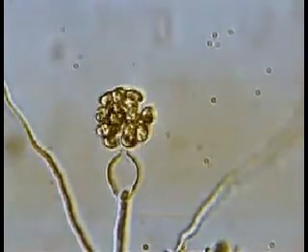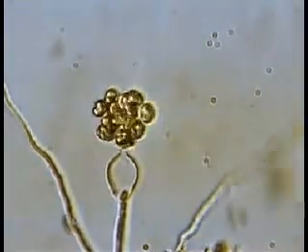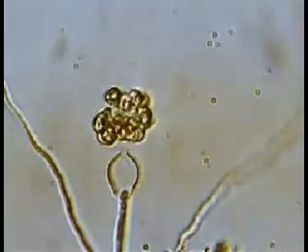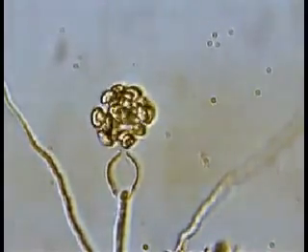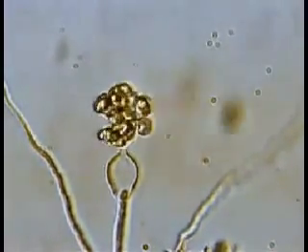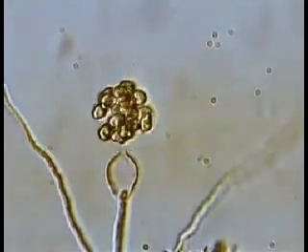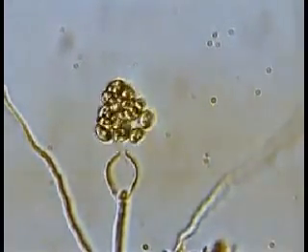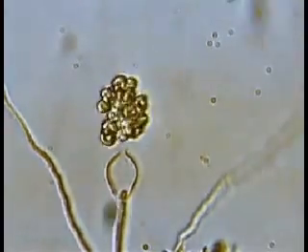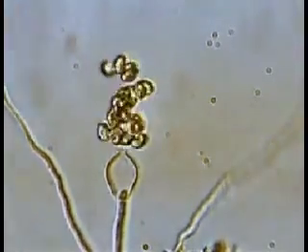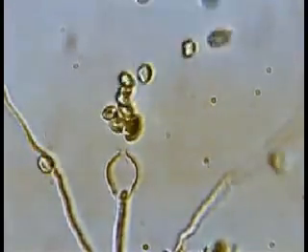And what you'll see towards the very end of this video is that one of the zoospores gets trapped in the vesicle. And if you look very carefully, you'll be able to see part of the vesicle down in the lower left-hand area. It almost looks like a little line or a little faint shadowy area. But eventually that zoospore is released.